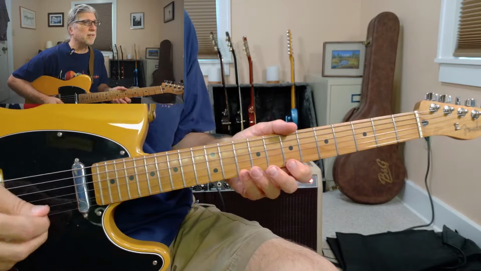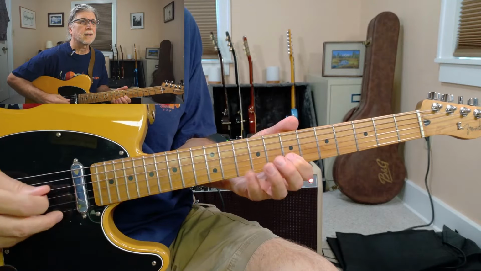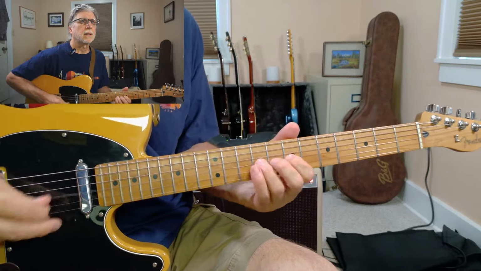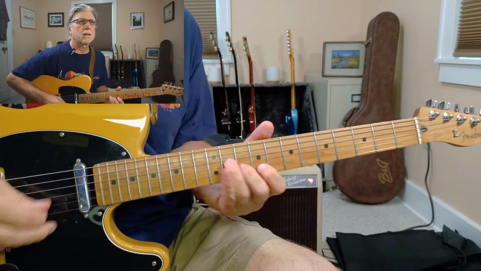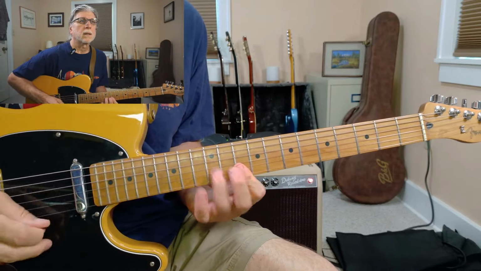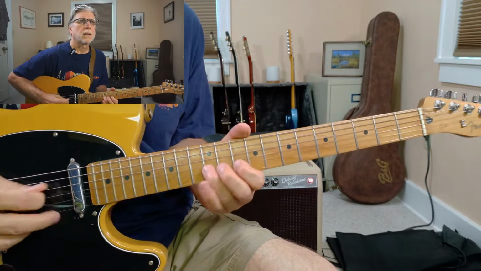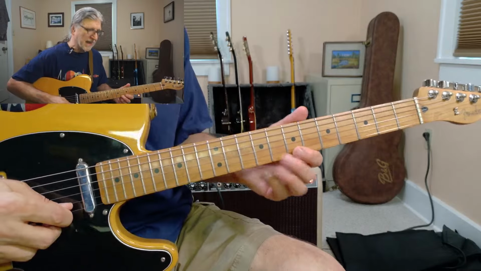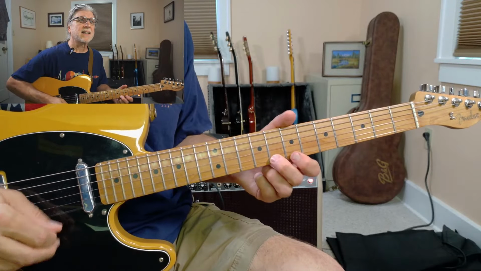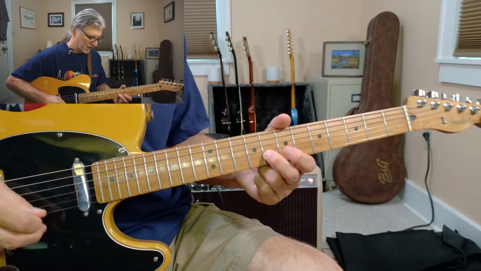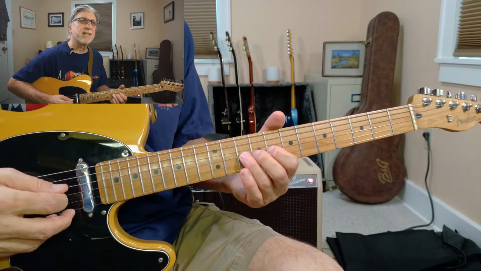Stuff like that. All that's really coming from that major pentatonic. I'm just playing around with those additional notes, knowing that in this case I've got a C that I'm adding, and then a G, and the occasional F.